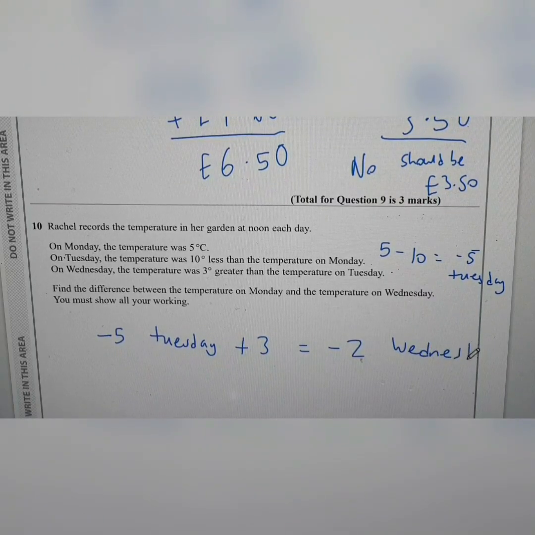On Wednesday, the temperature was 3 greater than the temperature on Tuesday. So it was -5 on Tuesday. And it's 3 degrees greater. So I'm going to add 3 to that. 3 take away 5 is -2. So it's -2 on Wednesday. So I'm just laying out my working out clearly.